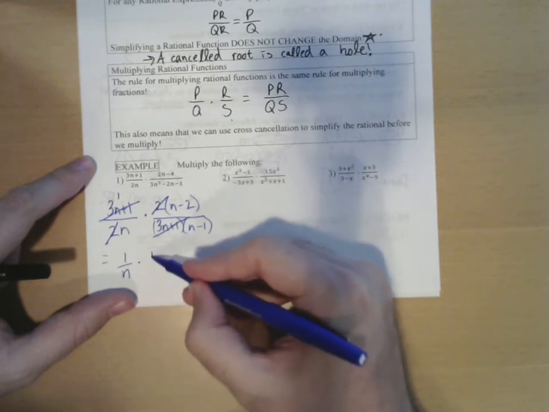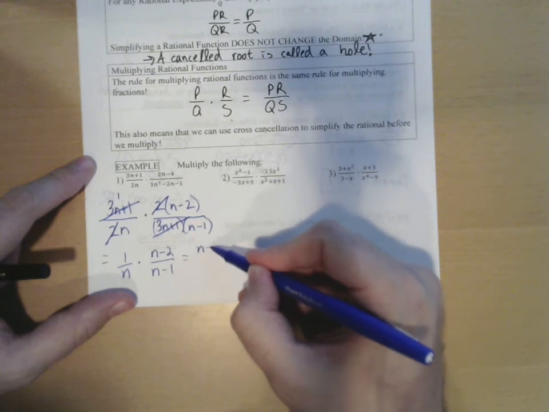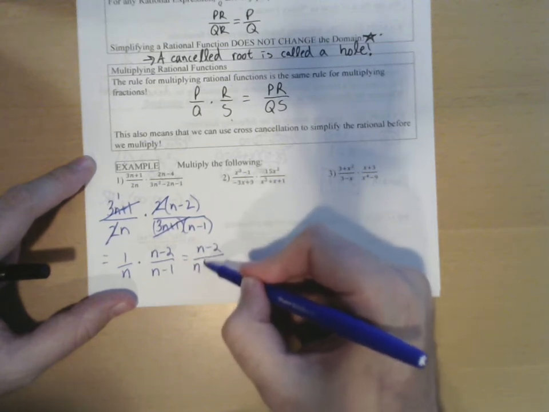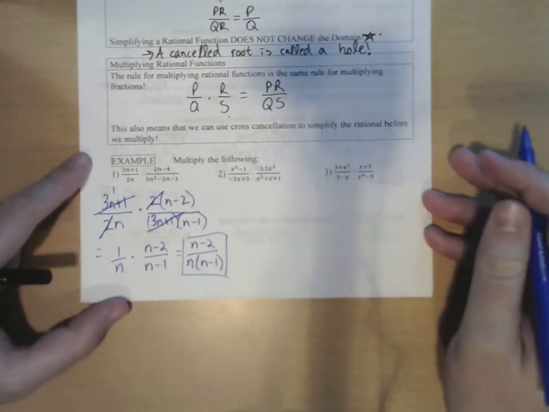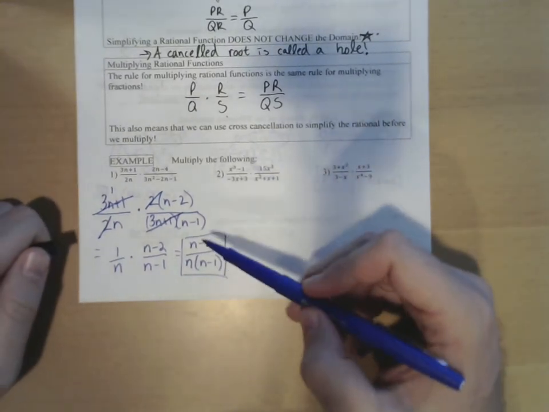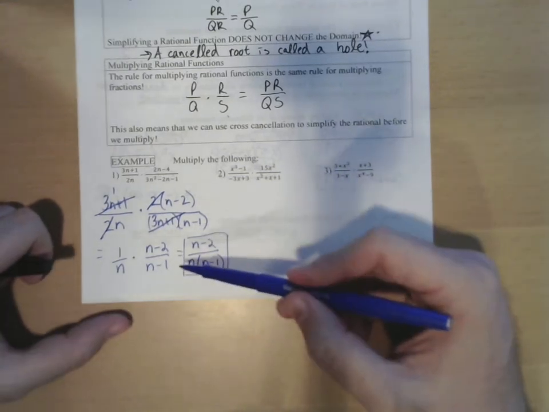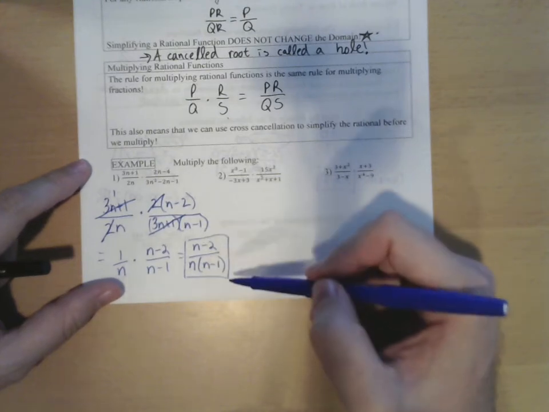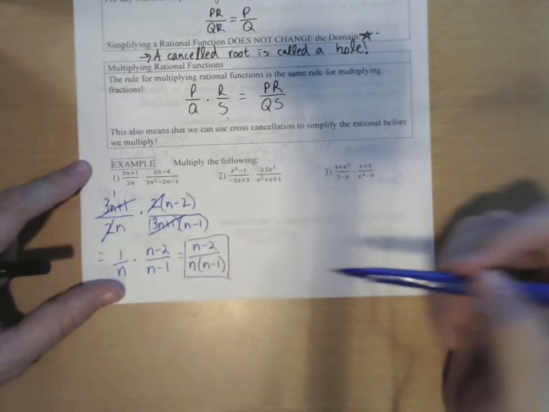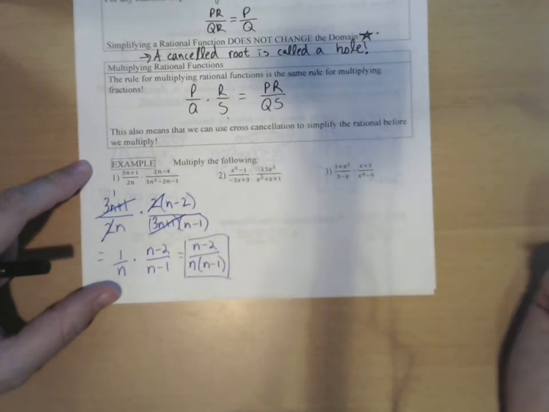1 over n times (n minus 2) over (n minus 1) gives us (n minus 2) over n times (n minus 1). Now I can't remember off the top of my head if the homework asks you to distribute a value like this. If you ever get marked wrong on a quiz or a test because you didn't distribute, just let me know. It's one of the reasons you do the scratch work, so I can give you those points back, because this is good enough for me. This tells me you know exactly what you're doing.